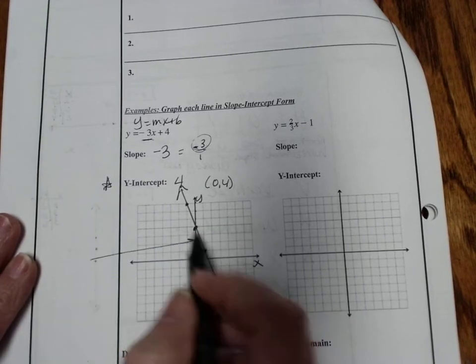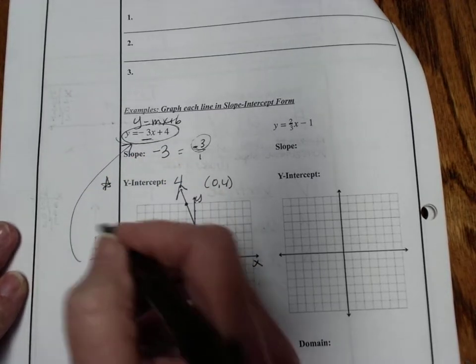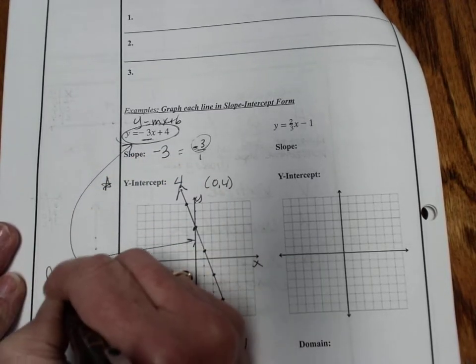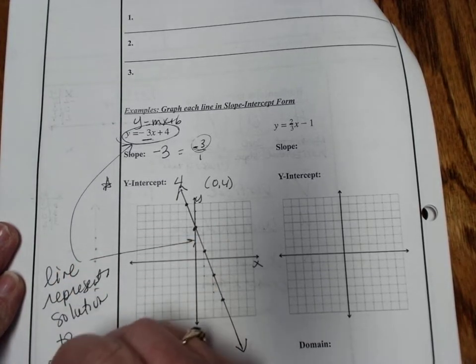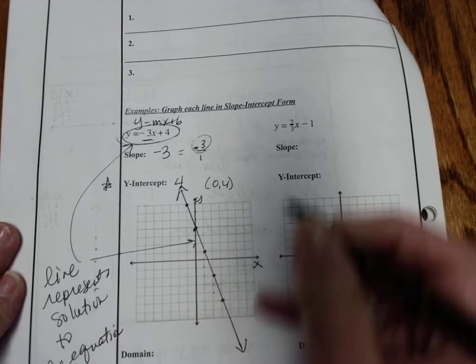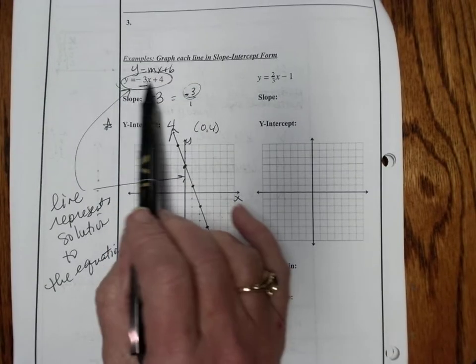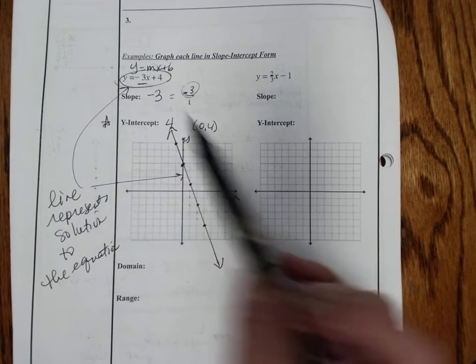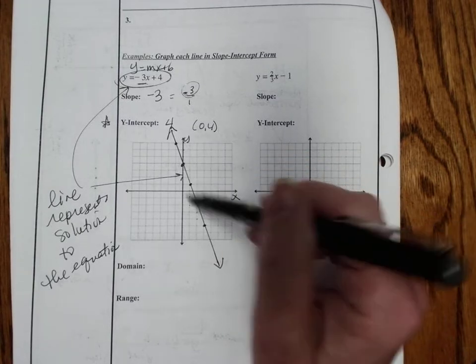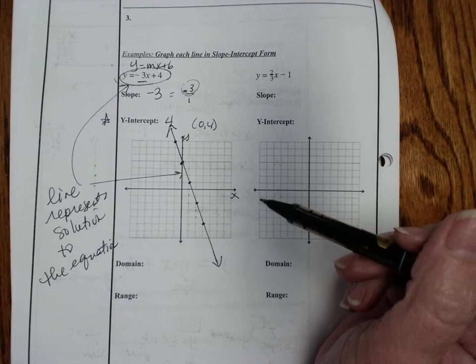That line is representing the solutions to that equation. Okay, so the line represents solutions to the equation. Can you guys see that? The line represents the solutions to the equation. You have 2 variables, but you only have 1 equation. 2 variables and 1 equation, that means you have to plot it on a coordinate grid because you have multiple answers that can happen with x and y.